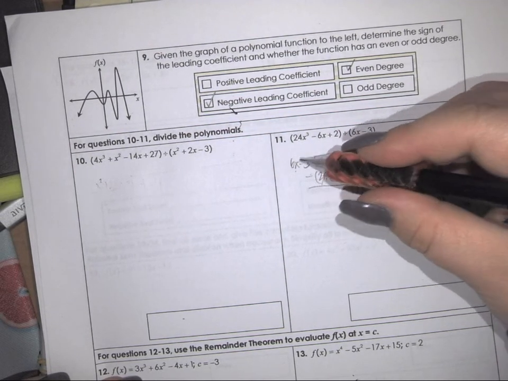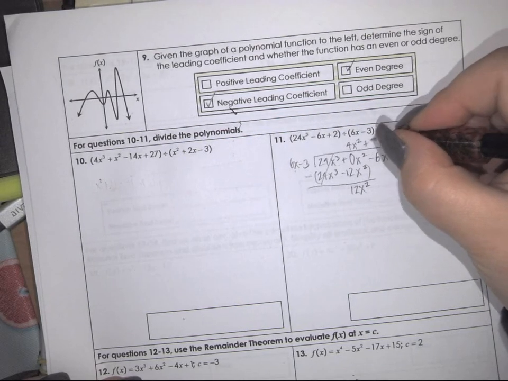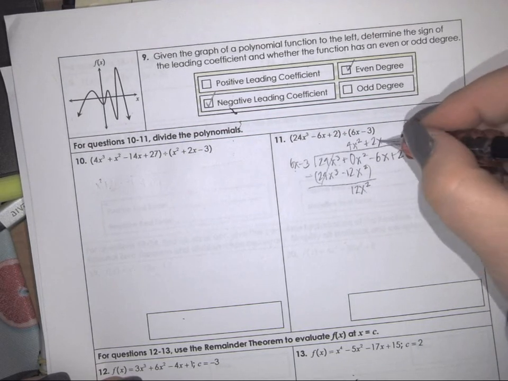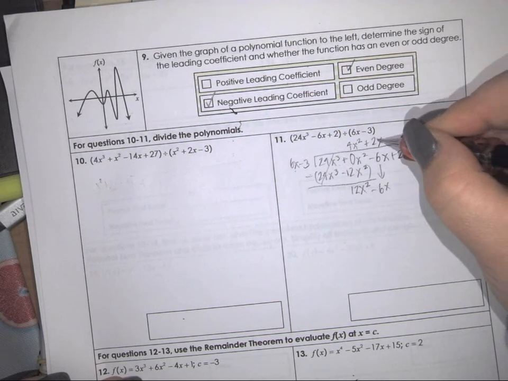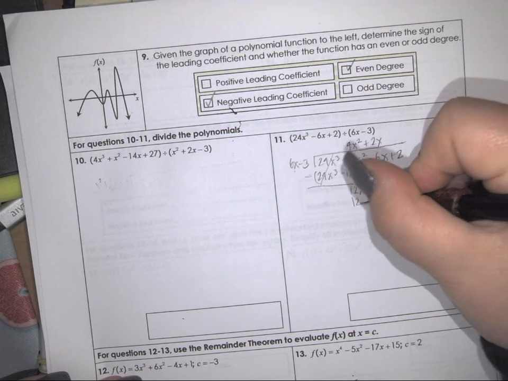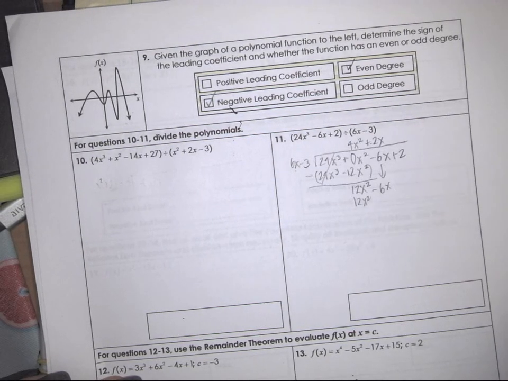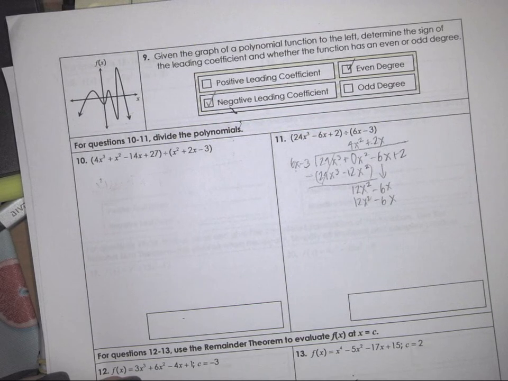And then we subtract them, and subtracting becomes positive 12x squared. And then 6x times what is 12x squared? 2x. So then 2x times, we need to bring down the negative 6x. So 2x times 6x is 12x squared. And then 2x times negative 3 is negative 6x.